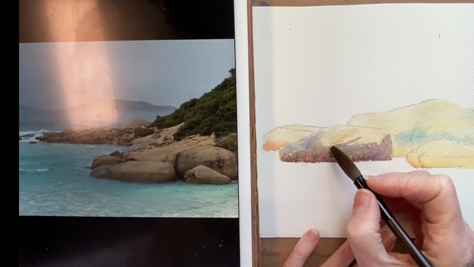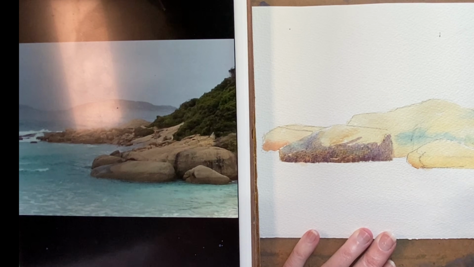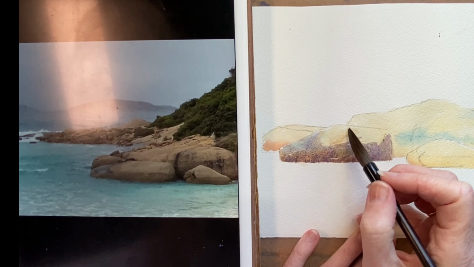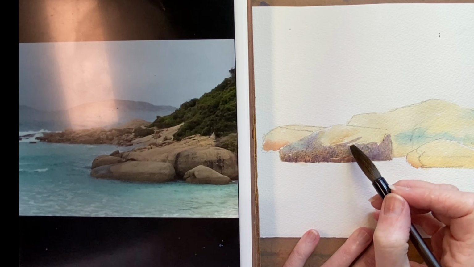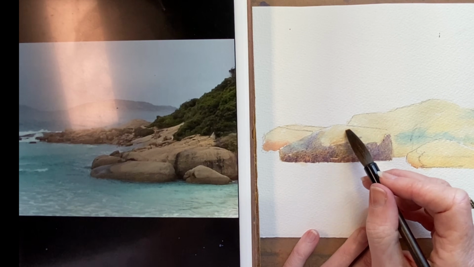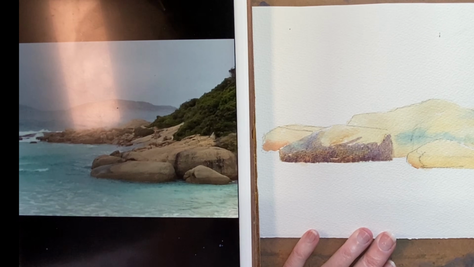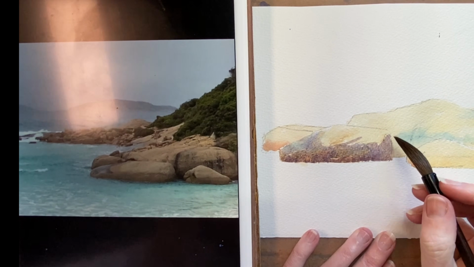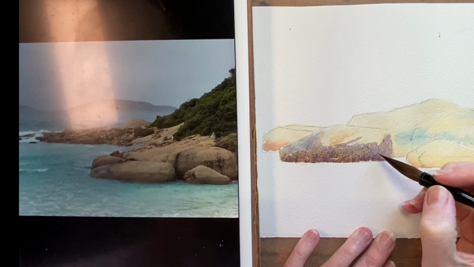And you can see in some places I'm cleaning my brush, coming back and just softening the edges. I might put a colour down, but I might not want it to be hard edged on both sides. So here I put some yellow, I cleaned my brush, I took the moisture off on the paper towel that's next to me, and then I softened the edge.